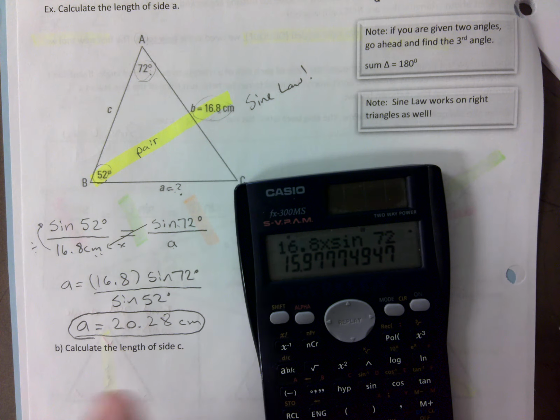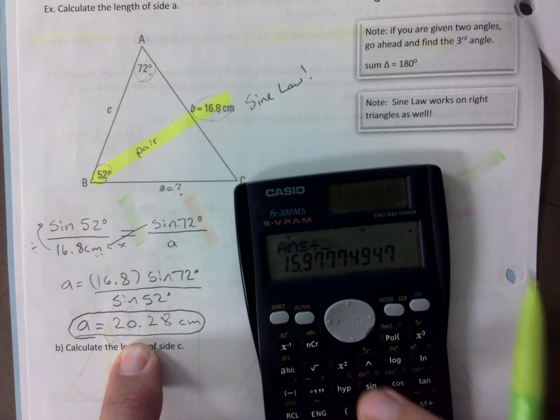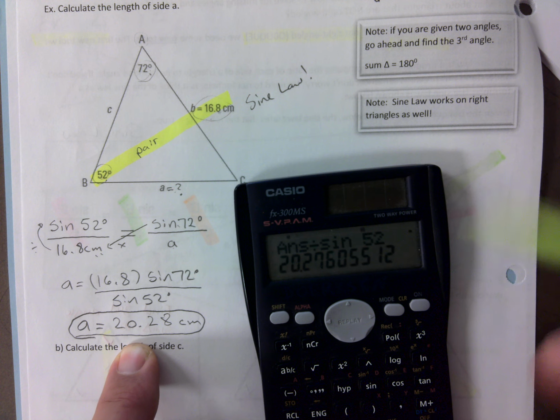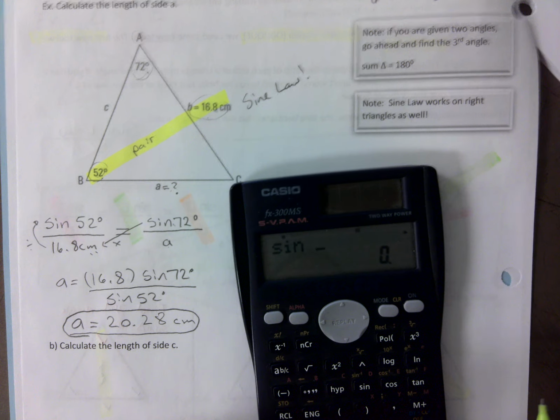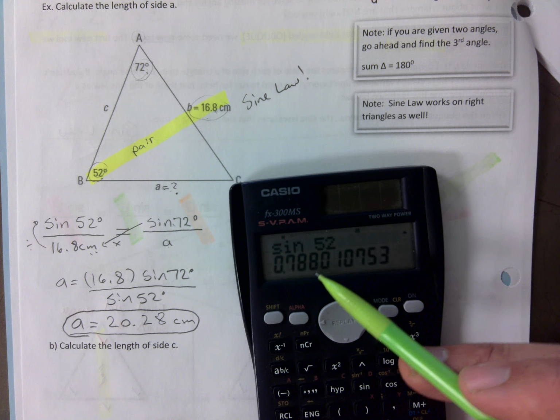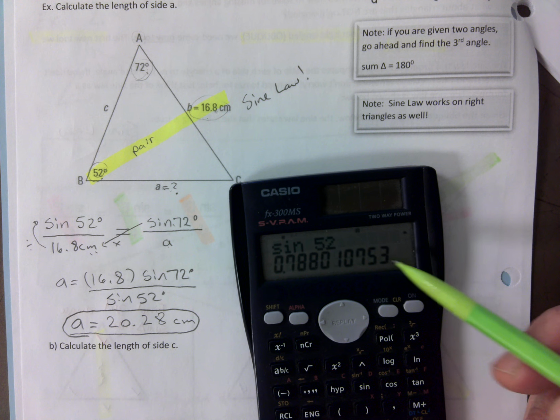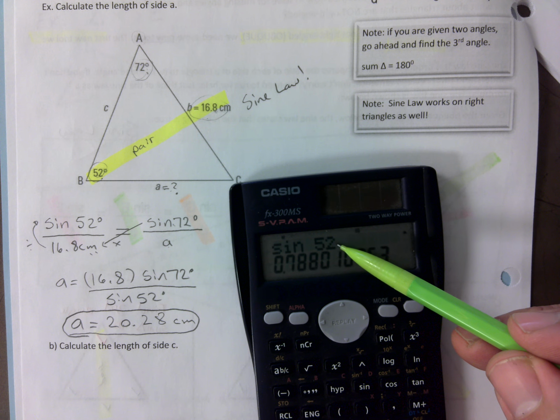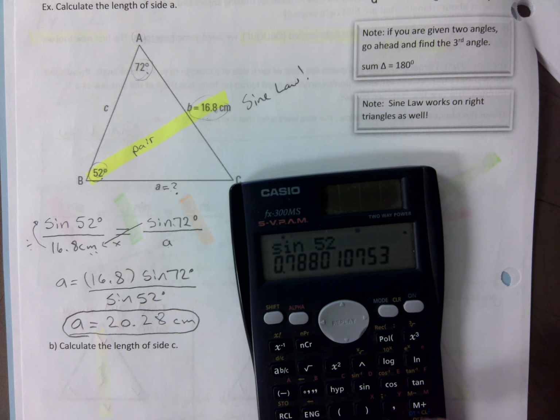That's a good point. So then I go sine 52. So it's dividing by all of sine of 52. Because remember, sine of 52 is actually 0.78, right? Like it's a number. So I'm using all of those when I divide straight by sine of 52. Okay?